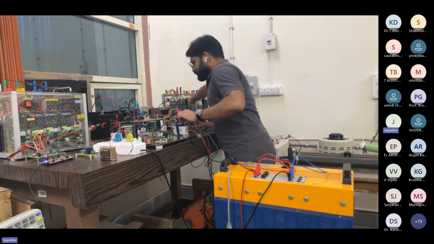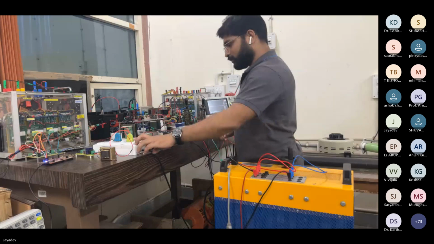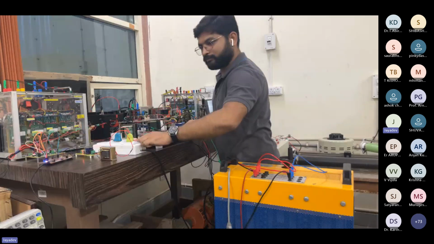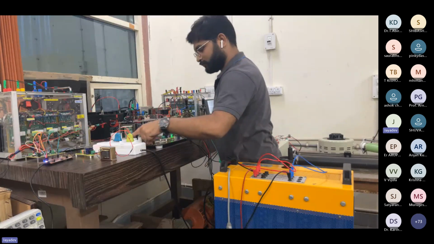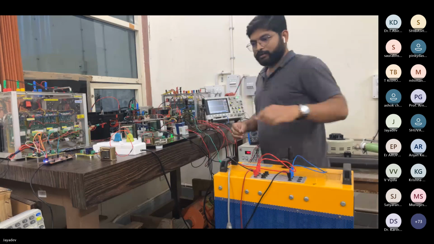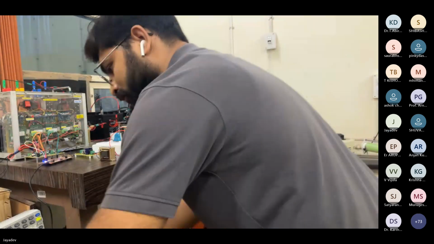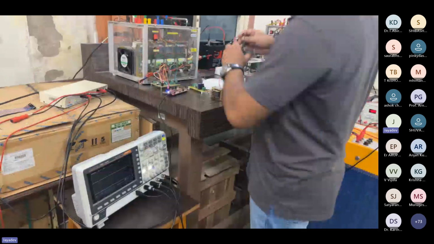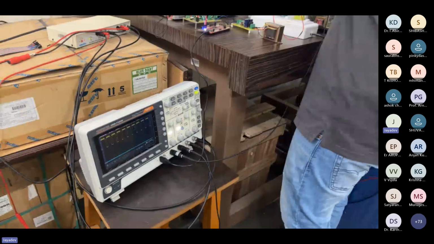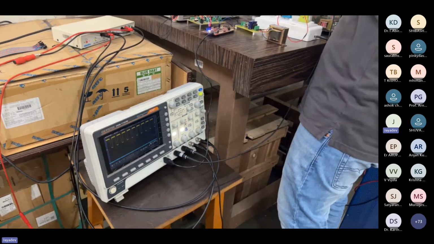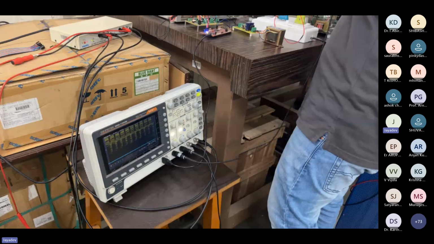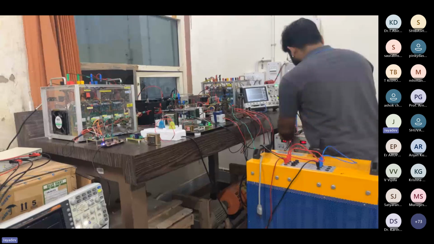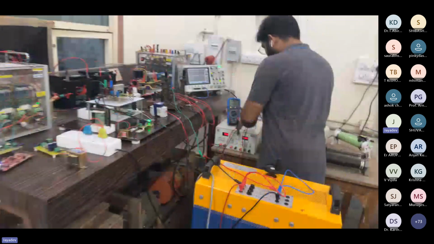First, we need to switch on this. This is the power supply. If you see the pulse here, we are getting 70%. You can see that clearly. Okay, 70%. Then what we do, we make the output voltage 70.